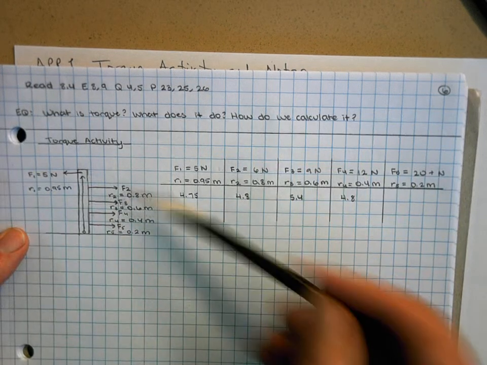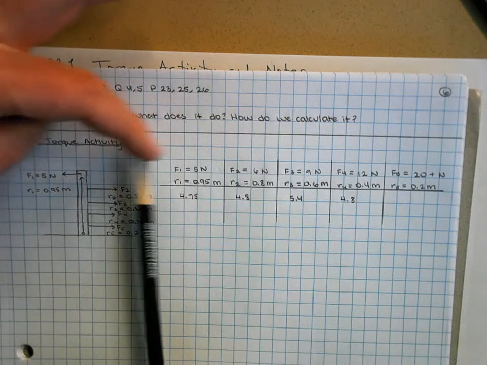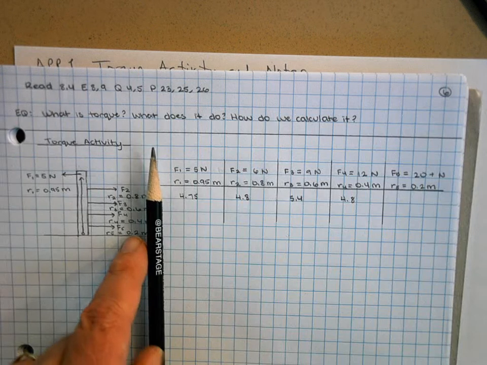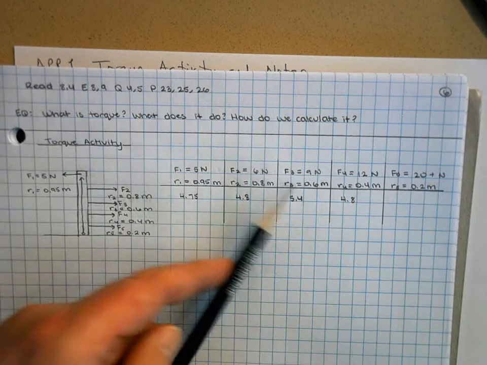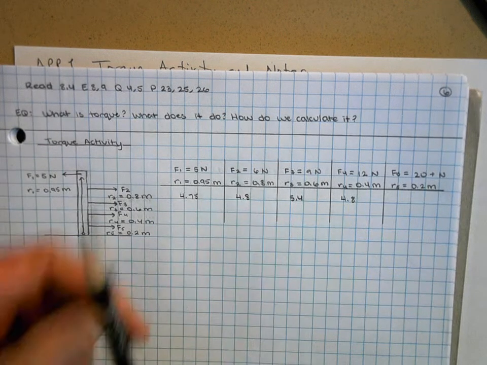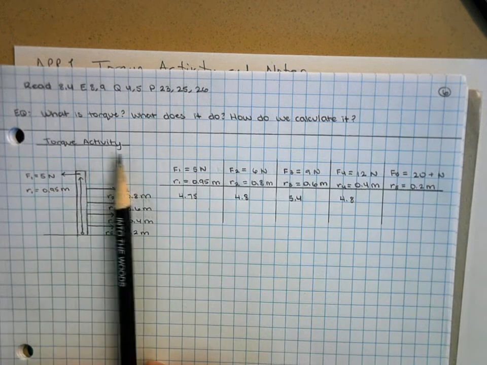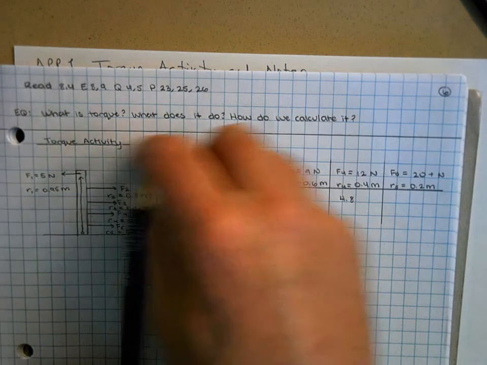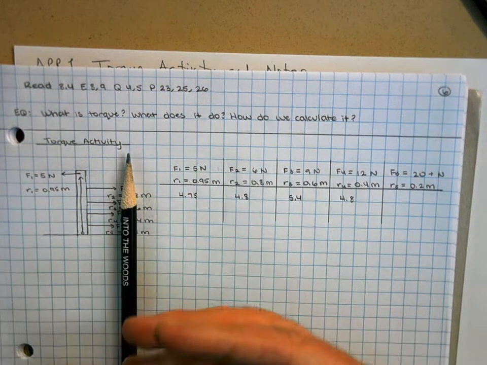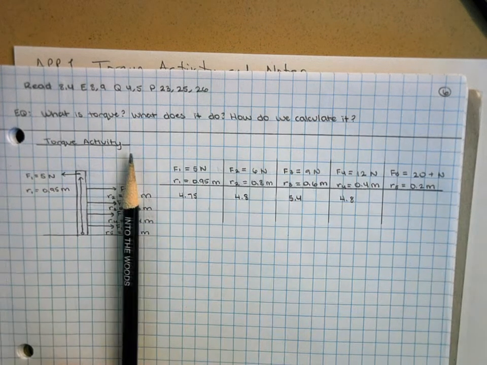So as to hold the stick straight up in equilibrium, the torque that was trying to make it go clockwise had to be canceled out by a torque that was trying to make it go counterclockwise, and this is clockwise, right? Because the stick was being held fixed in place, the stick was in equilibrium, and so there was no net torque on it. If there was a net torque on it, it would start to rotate, but we were holding it fixed.